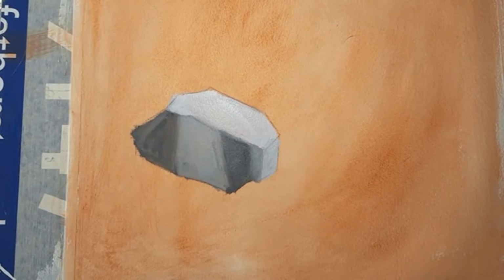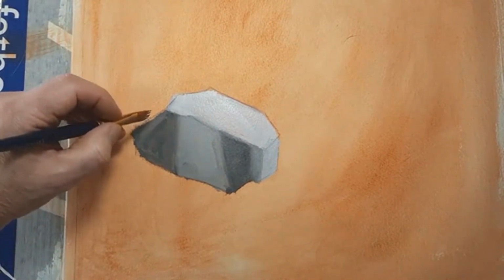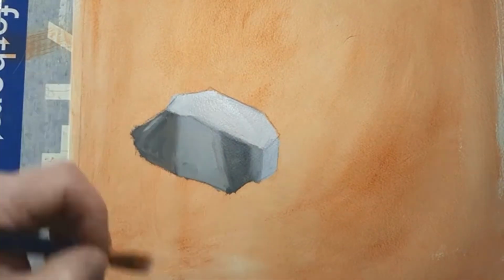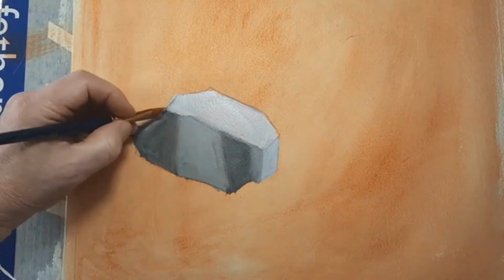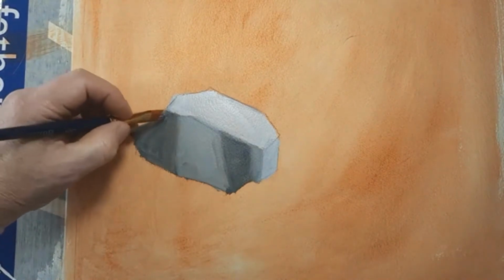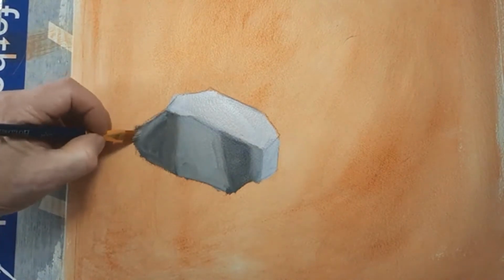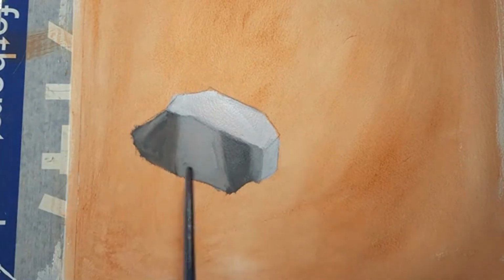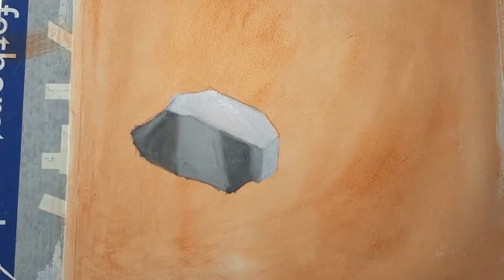And that's what's called reflected light. When you have a little bit of reflected light, it just makes the three-dimensional illusion a wee bit more convincing. So that's why I decided to do that a little bit there. I don't know if you can see that. Hopefully it seems more three-dimensional.